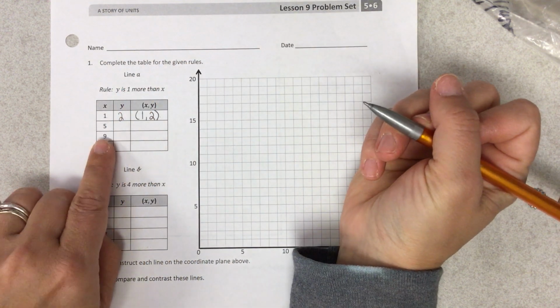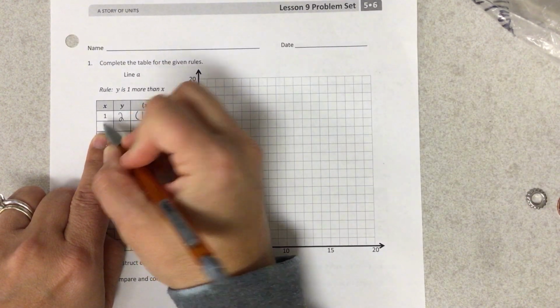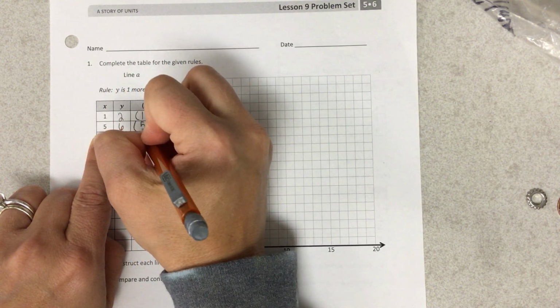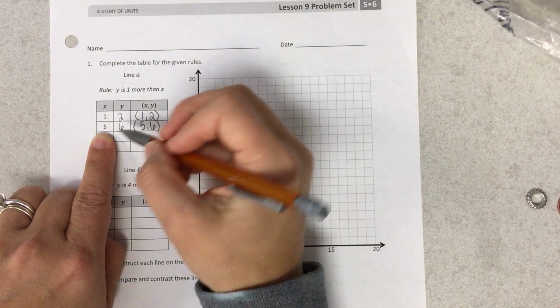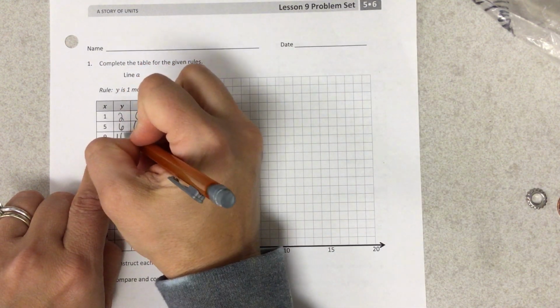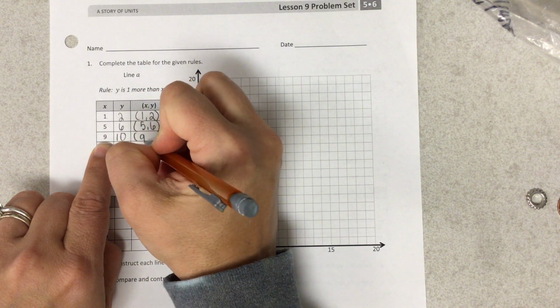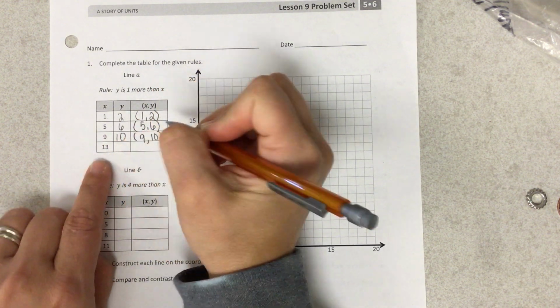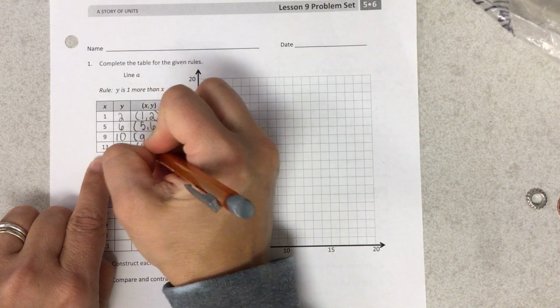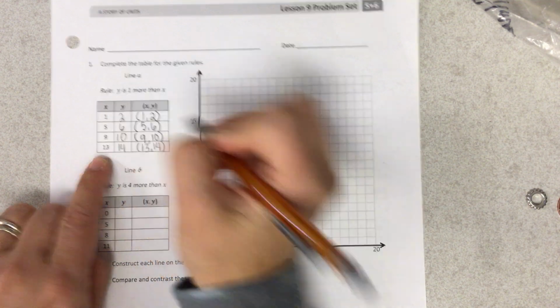Okay? So 1 more than 5 is going to be 6, and so it's going to be 5, 6, okay? Then it says 9, 1 more than 9 is 10, and it's going to be 9, 10. And then 1 more than 13 is 14, and it is 13, 14, okay?